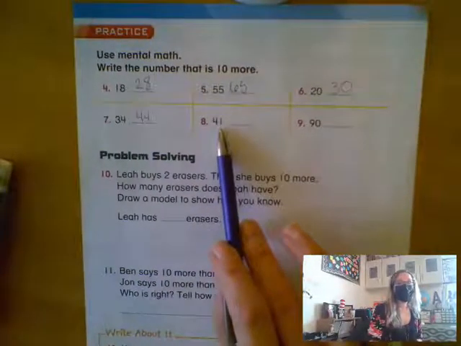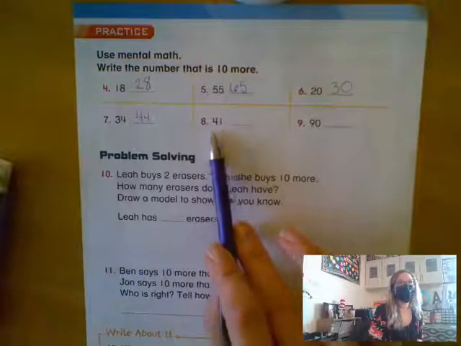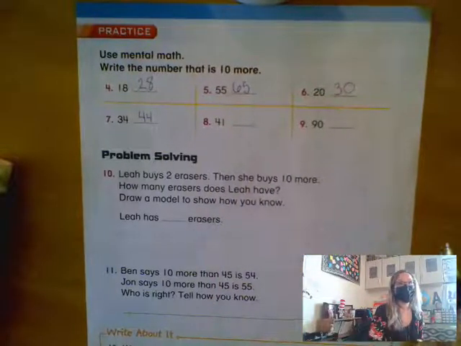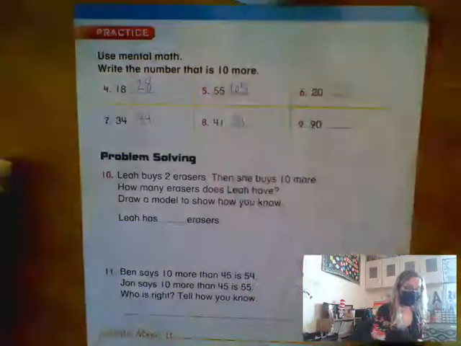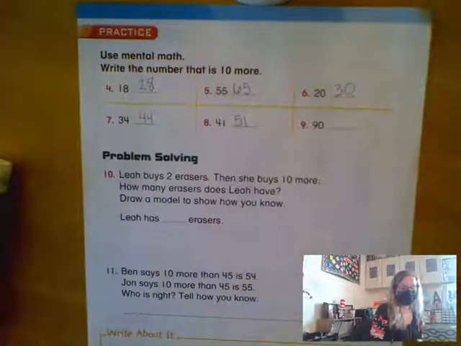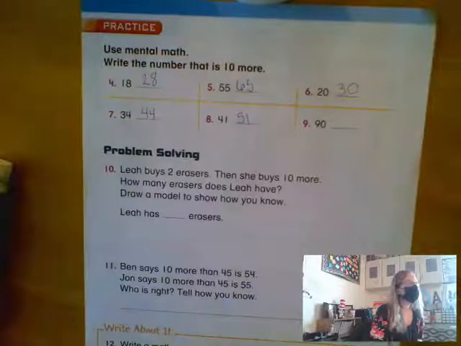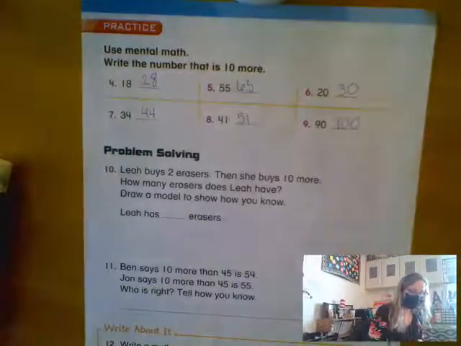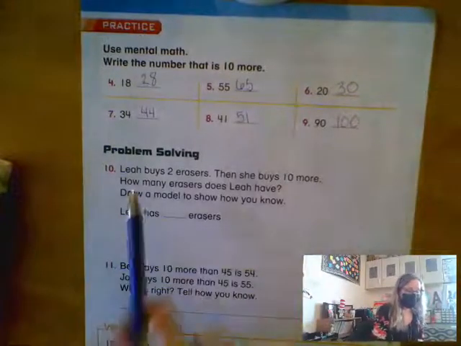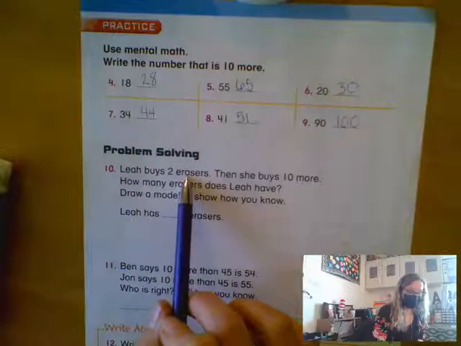Camila, 4 tens and 1 one. If I add a 10, what will I have? 5 tens and 1 one. 51. Good job. Blake, number 9 says 90. If I add a 10, what will I have? 100. Good job.